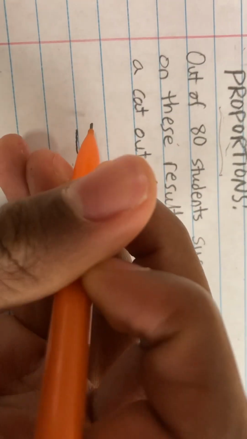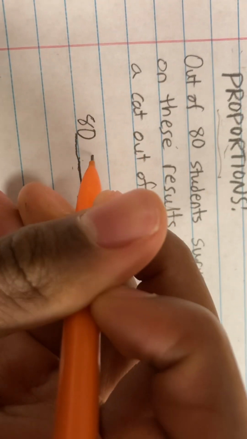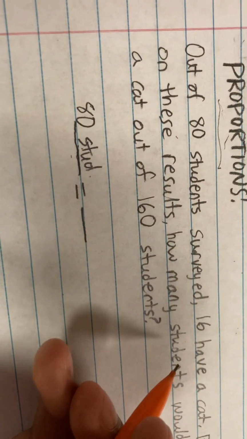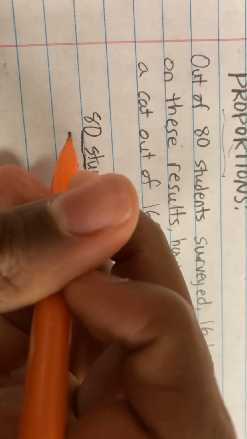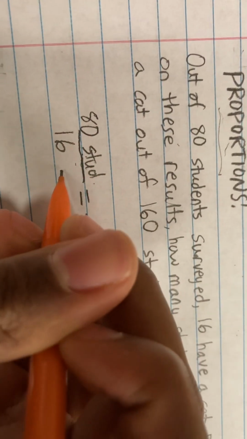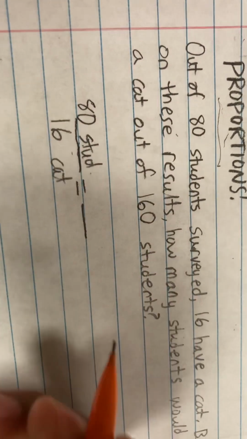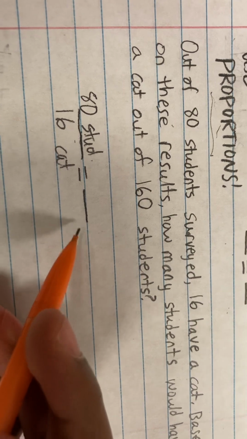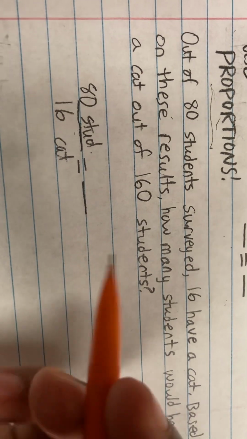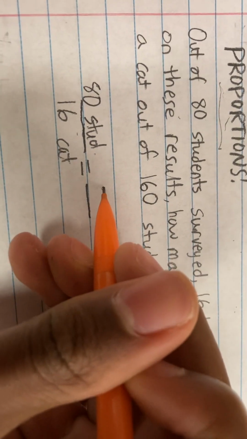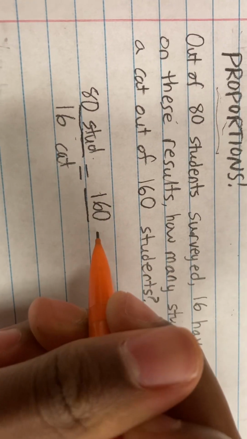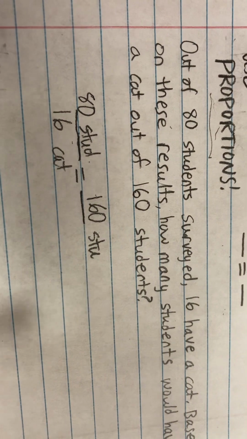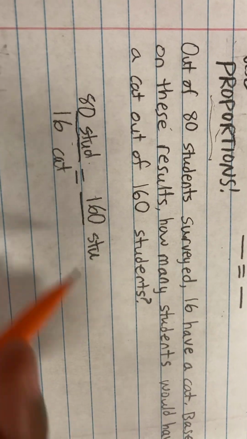So let's put 80 students right here, and then 16 of the students have a cat. And then we're trying to find out how many would have a cat out of 160 students. You must put the 160 up here because student goes with student, cat goes with cat.